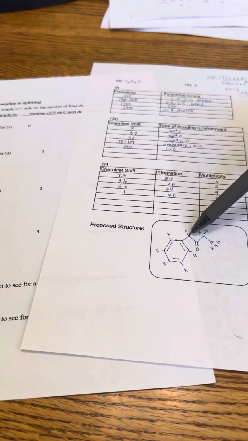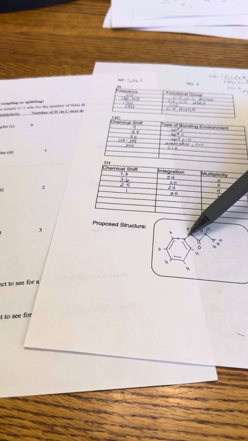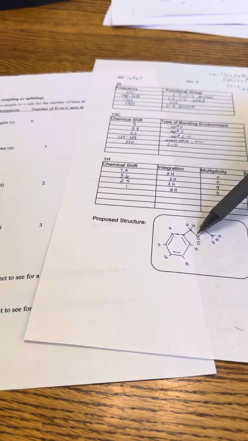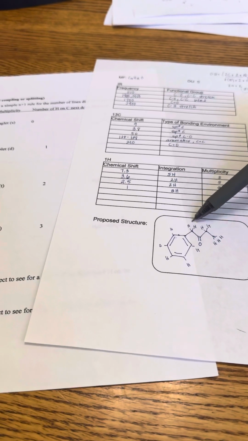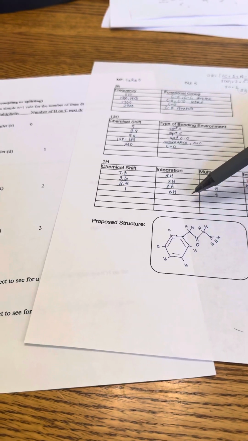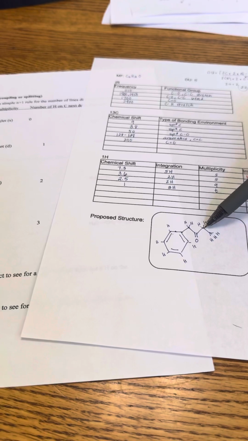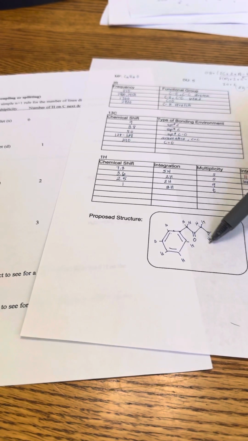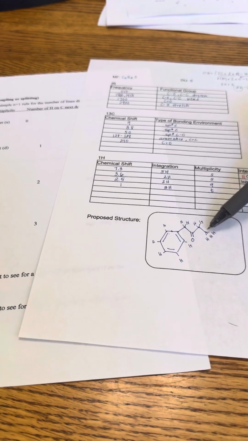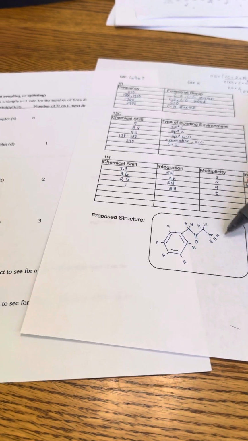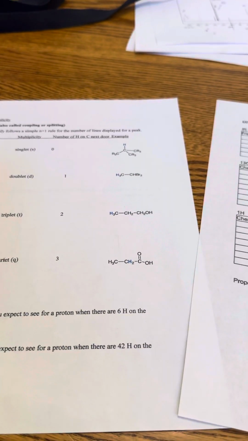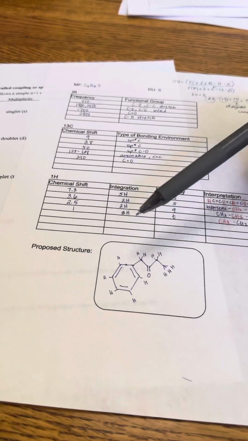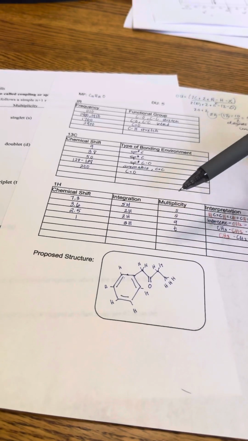To keep this a singlet, just because this is connected to the benzene ring, which is another C, and this is connected to the carbonyl carbon here, which will give you that single spike. And then here we have the quartet because it's connected to the CH3, and then this has the triplet. This right here has a triplet because it's just connected to the CH2, which is what shows us in the paperwork. So this is the structure that I propose.